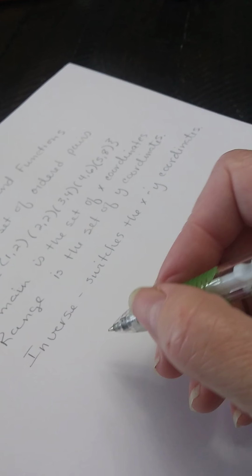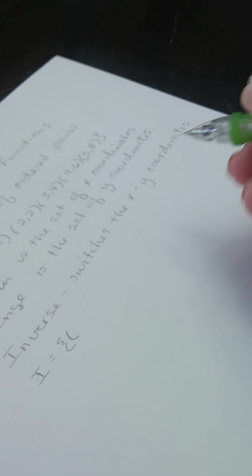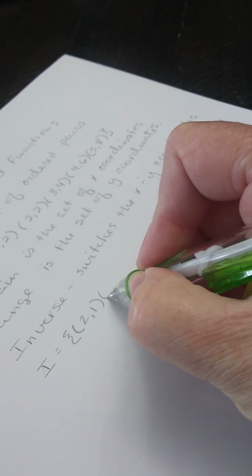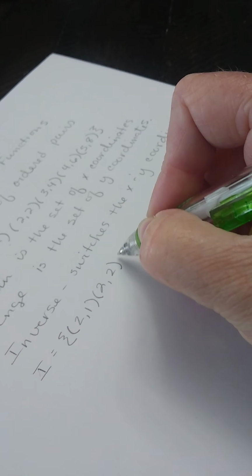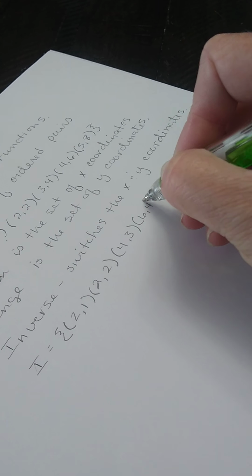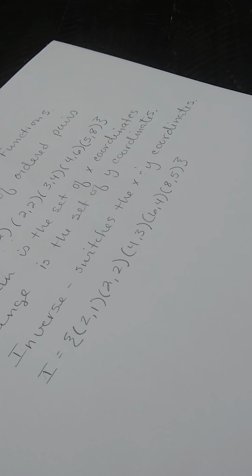So the inverse would be, instead of 1, 2, would be 2, 1, 2, 2, 4, 3, 6, 4, and 8, 5. Just switch the x and the y coordinates.